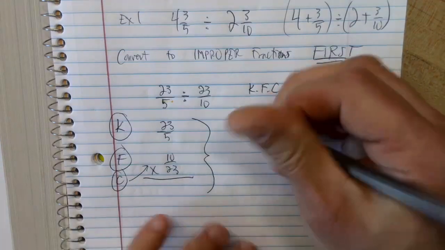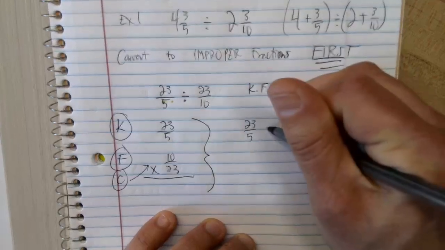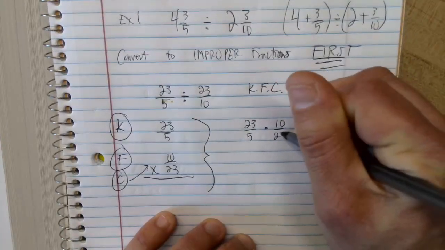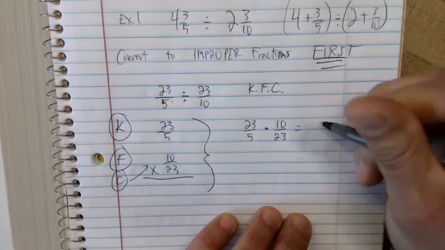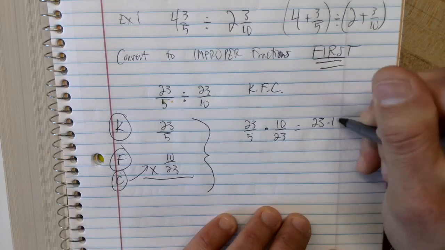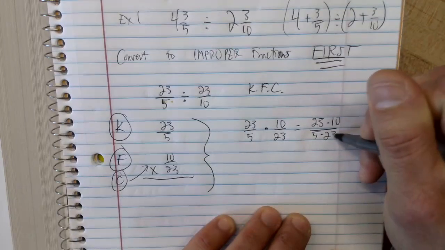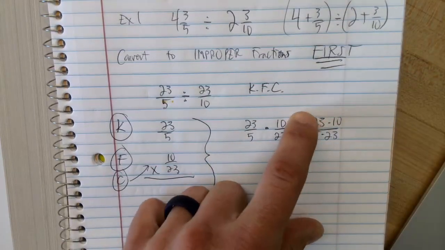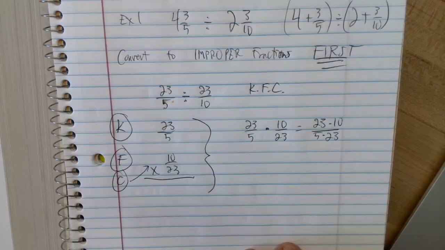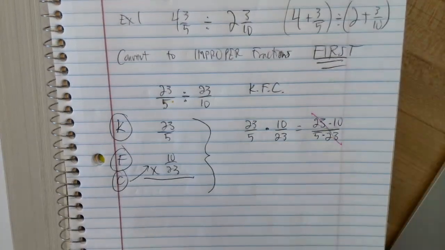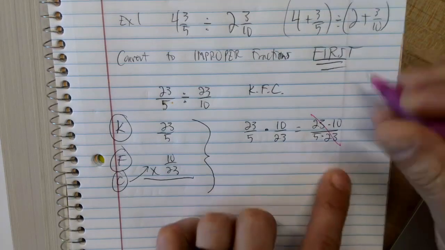All right, so 23 over 5 times 10 over 23. Watch what I can do. They both become one giant fraction, right? What can you do when you have the same number on top and bottom and they're multiplying? Cross them out, cancel. They reduce to 1. What's 10 divided by 5?